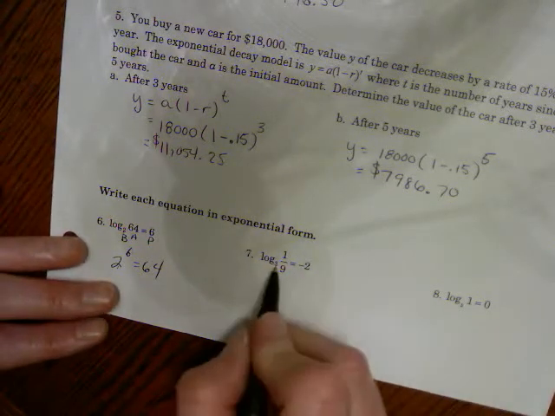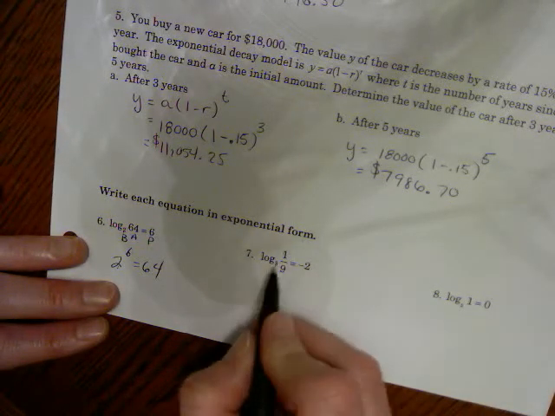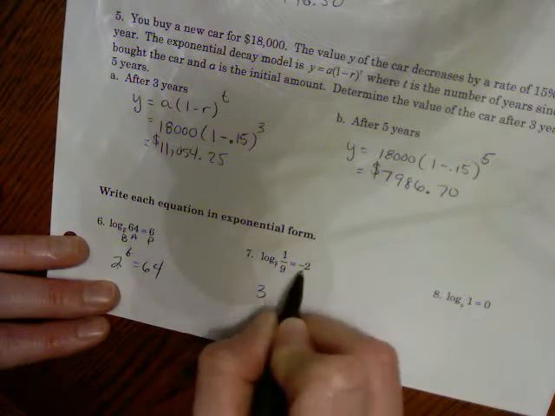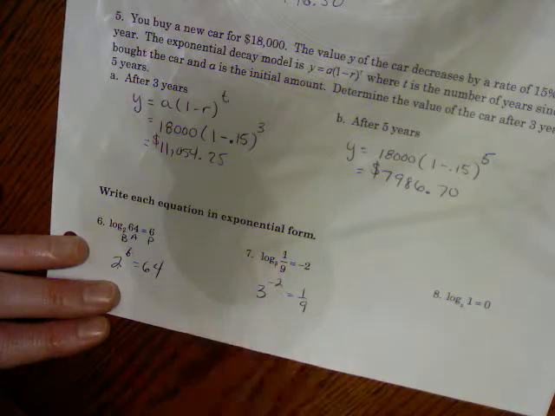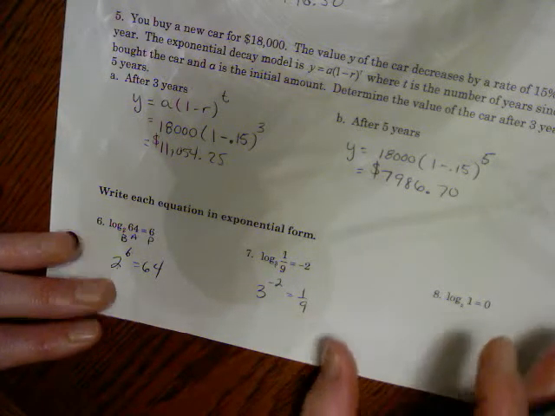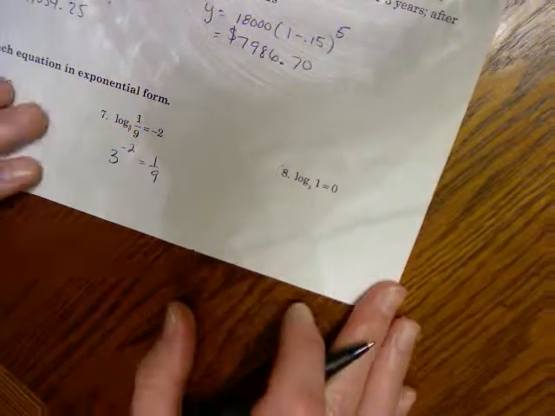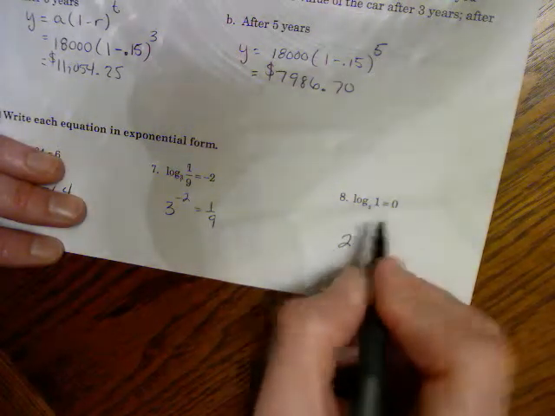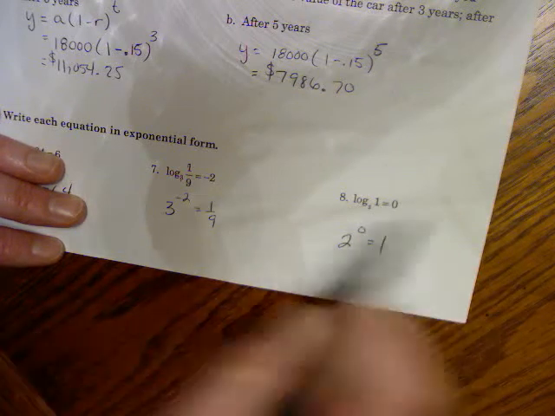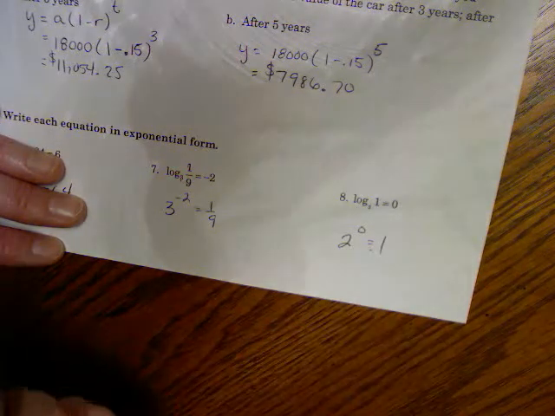Okay, over here, log base 3 of 1/9 equals -2. So 3 is your base, this is your answer, 1/9, and your power is -2. And you know that 3 to the -2nd is 1/9. And then this one, 2 is the base, the power is 0, and the answer is 1. And you know 2 to the 0 is 1.